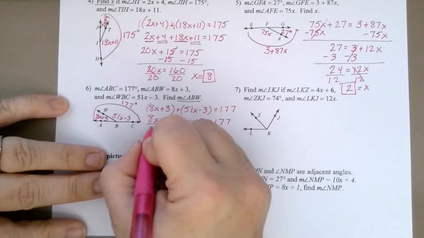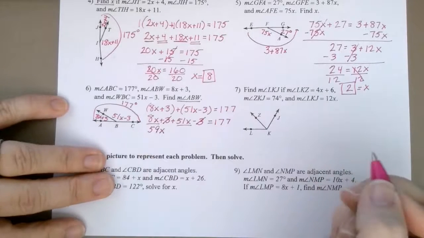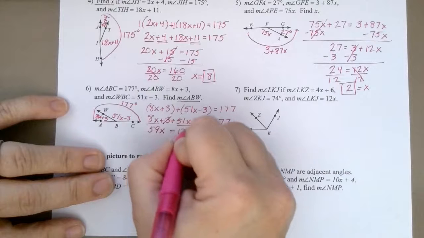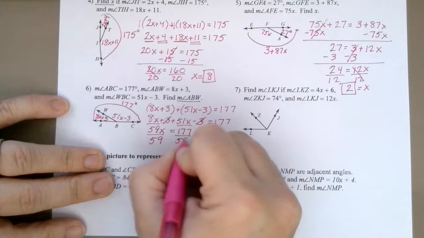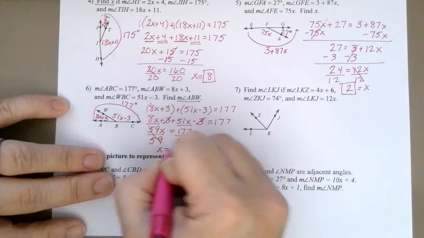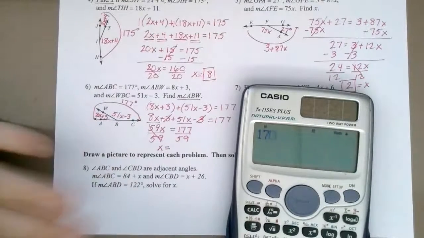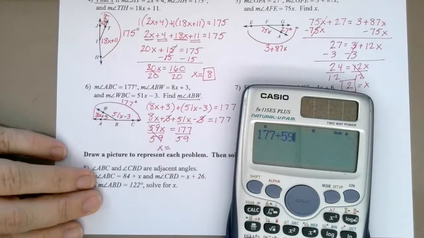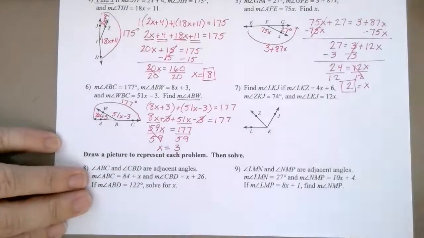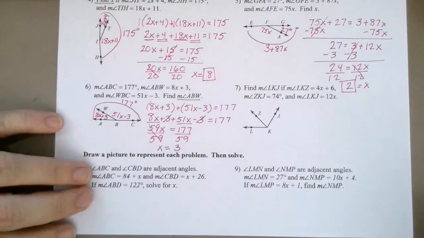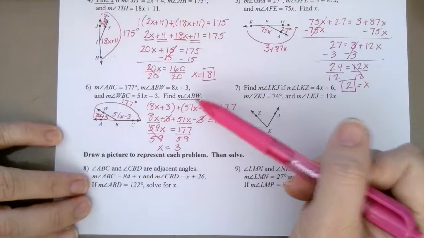8x and 51x is 59x, and 3 and negative 3 are going to cancel, aren't they? So I divide by 59, and x equals, let's just verify, 177 divided by 59 should be 3, yep. Now, that's not what I'm boxing as my answer. I need to find ABW. Which angle is that? Is that left, right, or the whole thing?